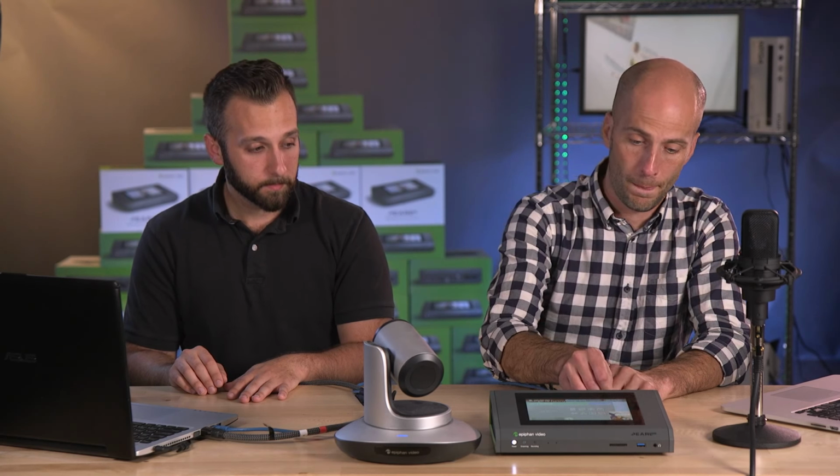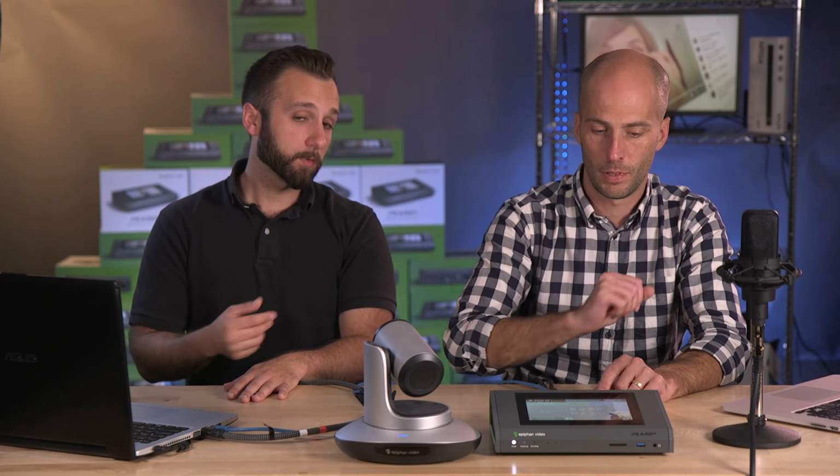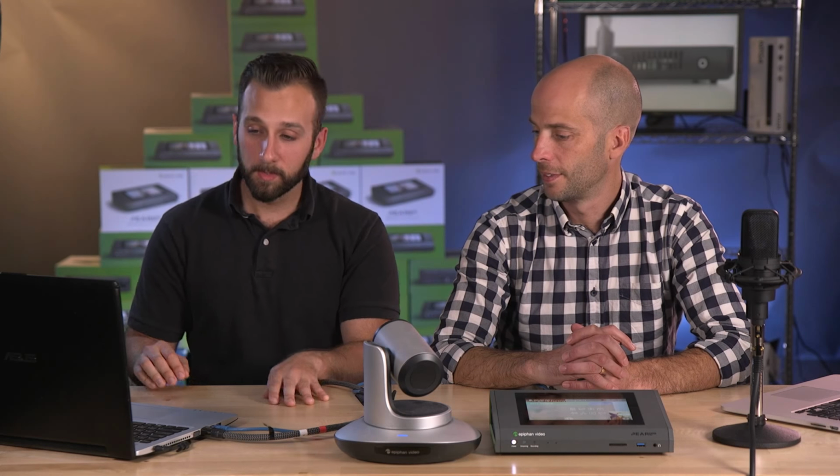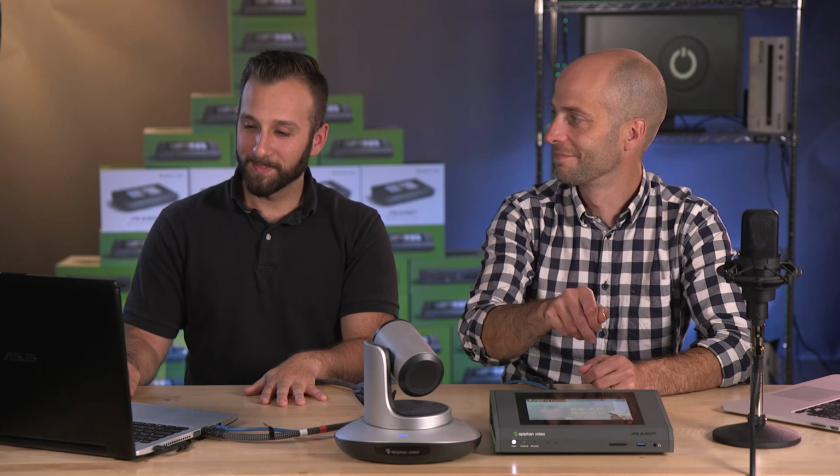Okay. There you go. And of course, the rule of USB is it'll never go in until you actually look at it, right? Yeah, it's the third time. The third time is the charm, yeah.